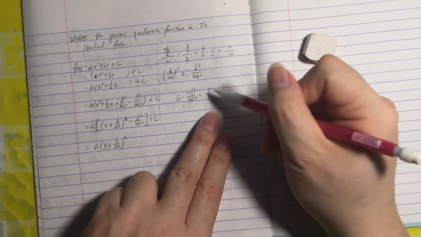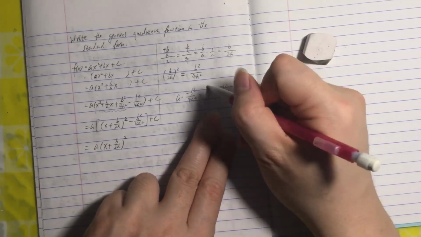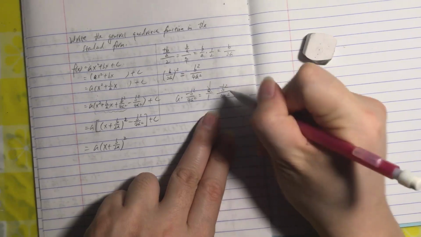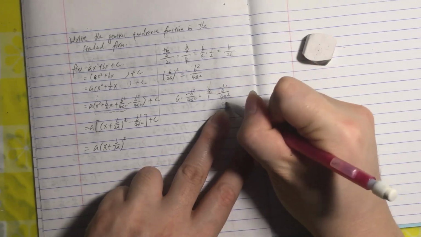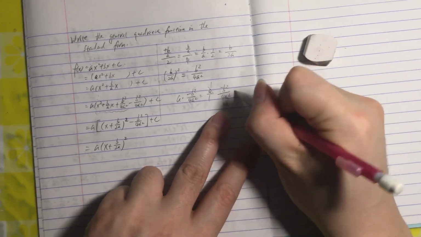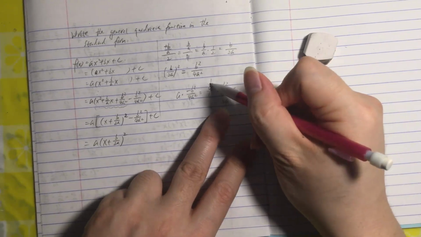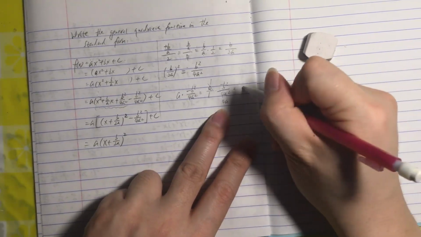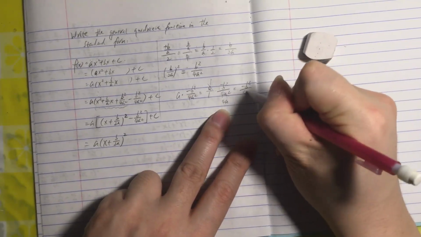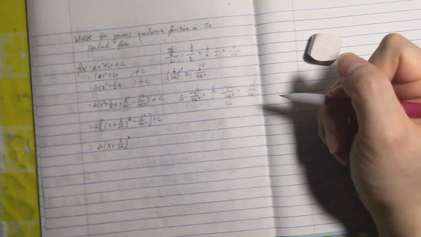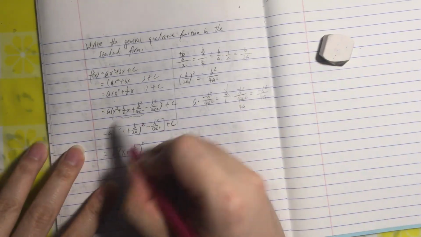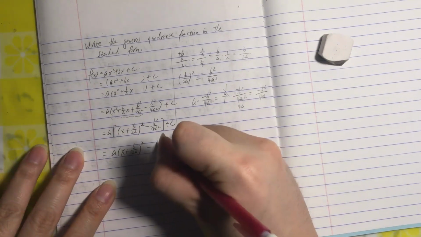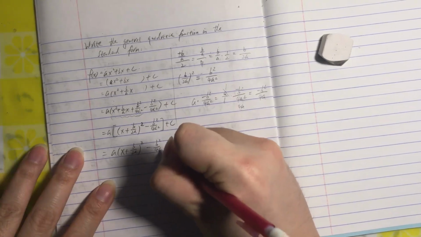I can cancel one of the letter a from top and bottom. If I cancel letter a, I get 4a here. Then multiply the top to the top, bottom to the bottom. I get negative b squared over 4a. So if I distribute letter a, I get negative b squared over 4a plus c.